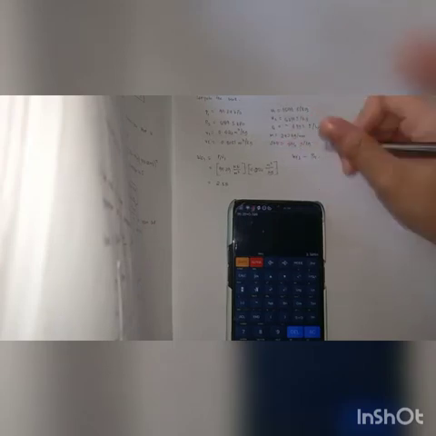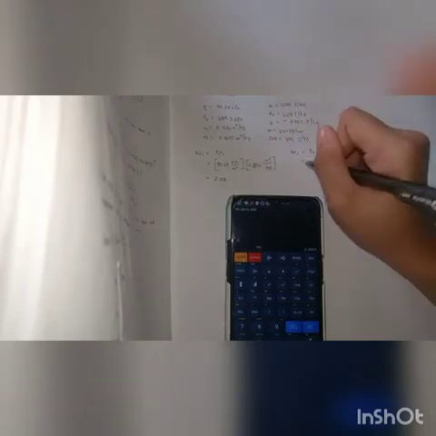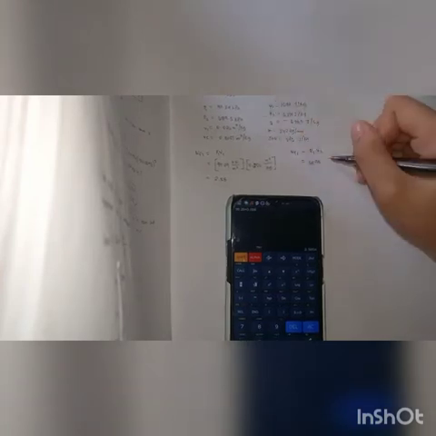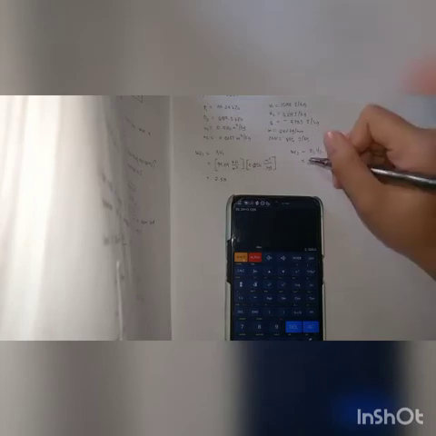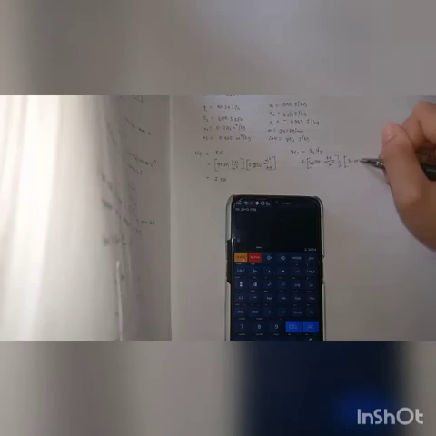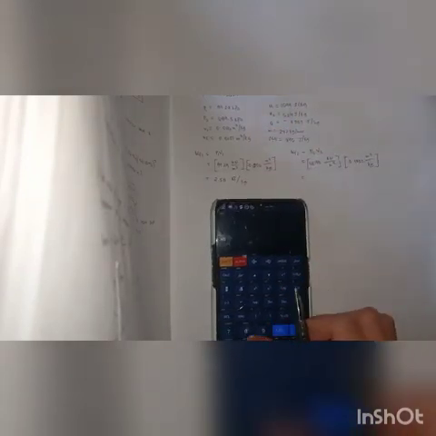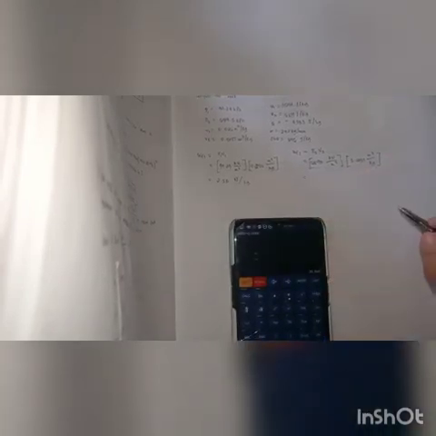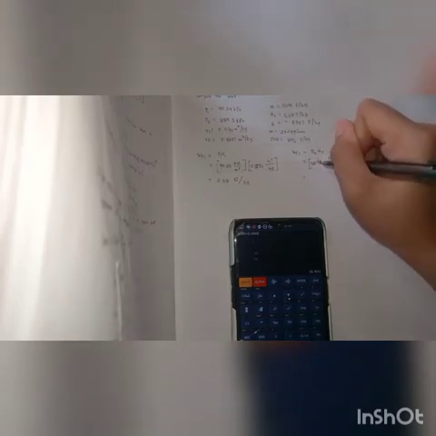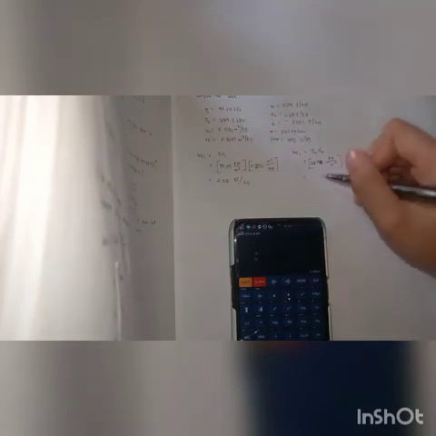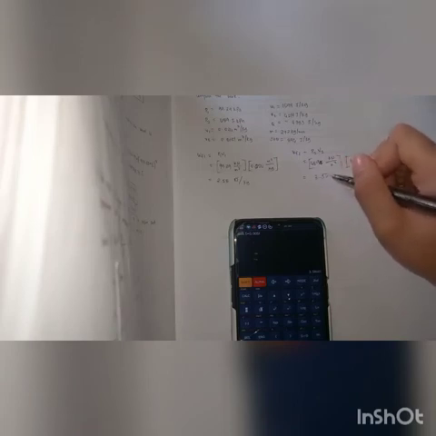Is equal to final pressure times final volume equals 689.5 kilonewton per square meter times 0.0051 cubic meter per kilogram. 689.5 times 0.0051 is equal to 3.516 kilojoule per kilogram.